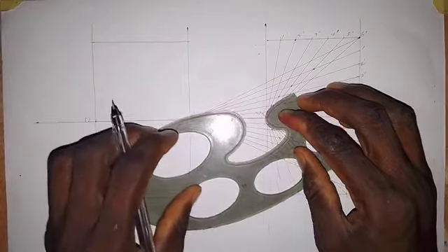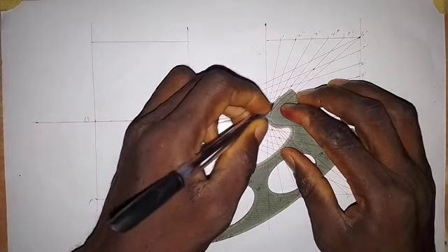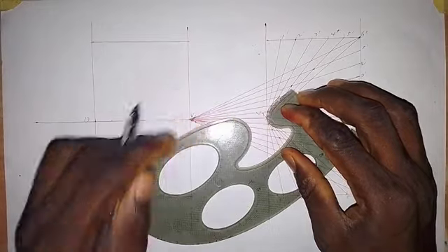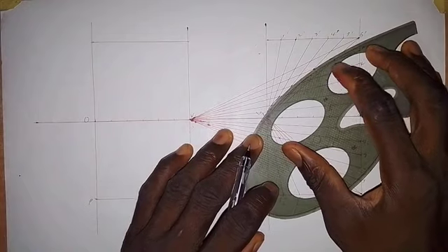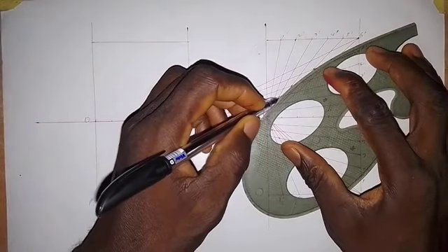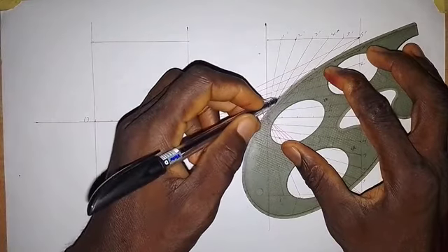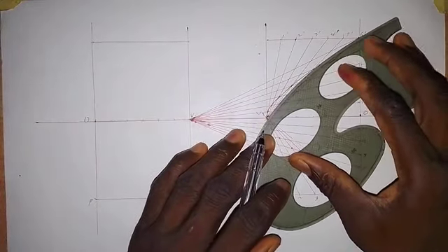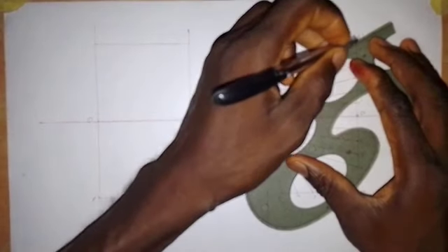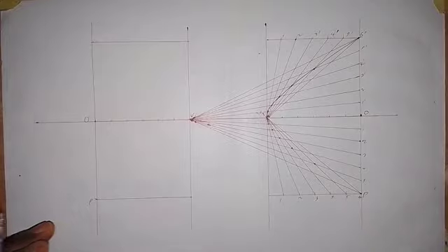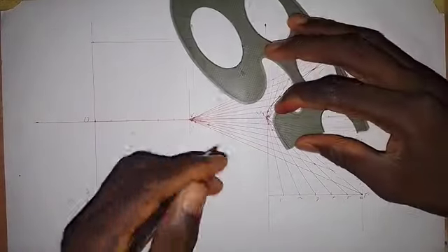Okay, so then I can join this together. So this is the first branch of the hyperbola. And don't forget that the method we are using is known as the circumscribing method. That's the method that we are using to construct these two branches of the hyperbola. So then I will connect this together with point 6. So we have this. So next, I will turn the French curve here like this.